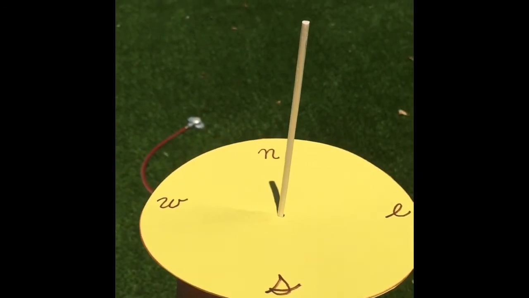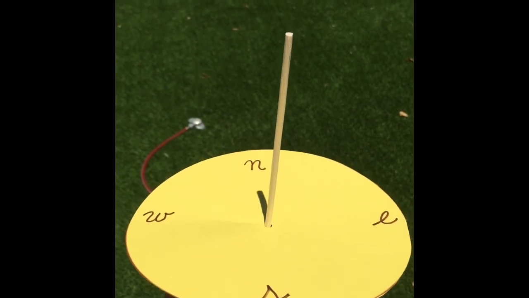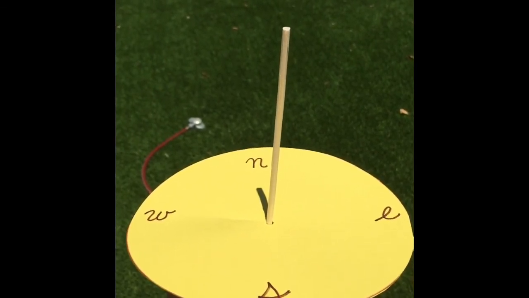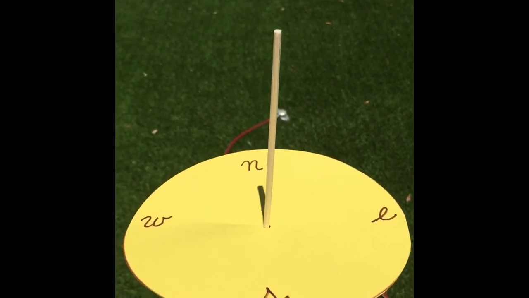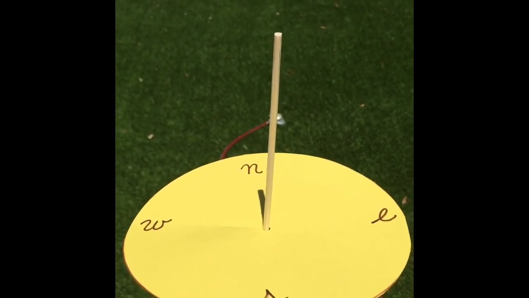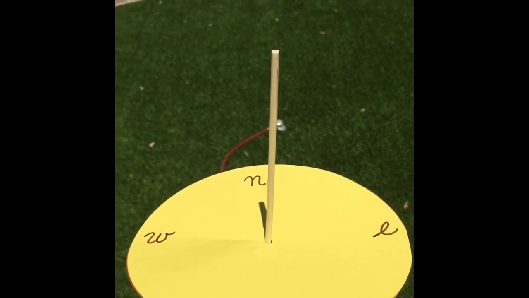You can experiment with your compass and see if you can walk different directions based on what your compass is telling you. Just make sure that the shadow from your stick at noon is pointed towards the N for north.